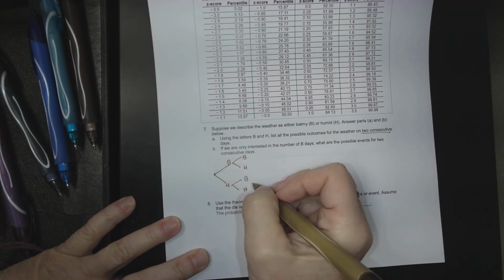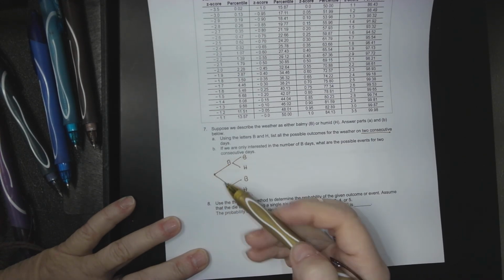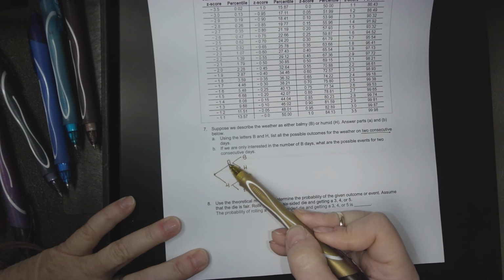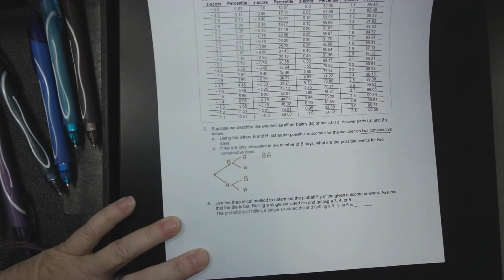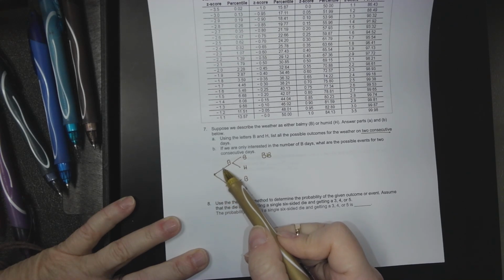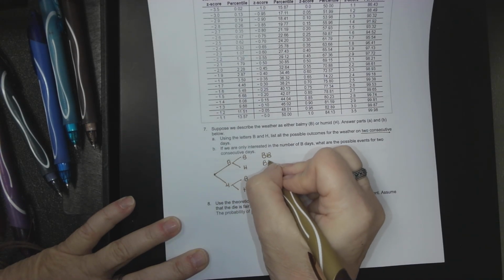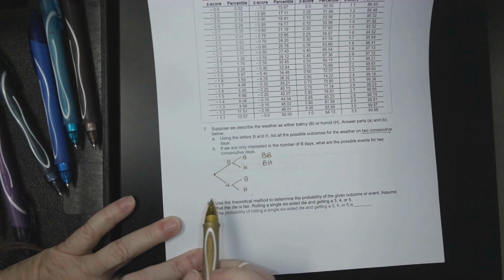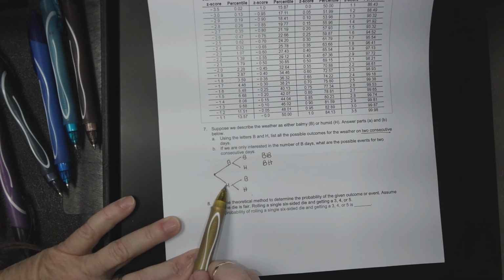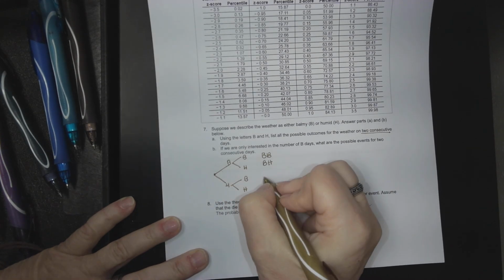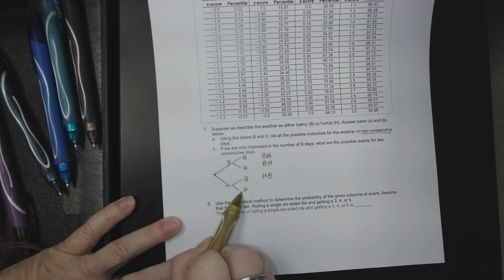Okay, so now we want to find our outcomes. We're going to follow this leg. You go all the way up this leg, so you go B, B. B, B is your first outcome. Now you go up this same leg and you go B, and then down this leg, H. Now we're finished with that one because we've done both of these. Now we go down the next one, H, B. And now we go down this one all the way straight, H, H.